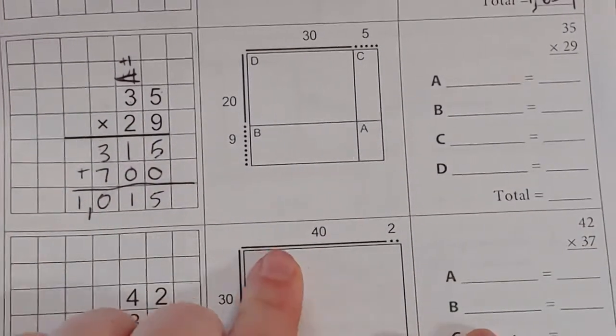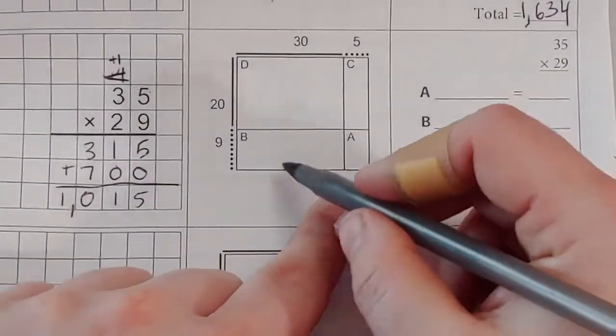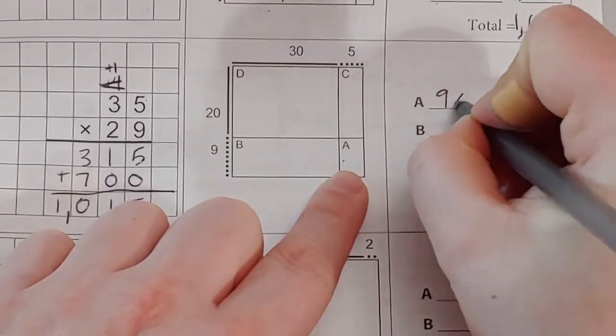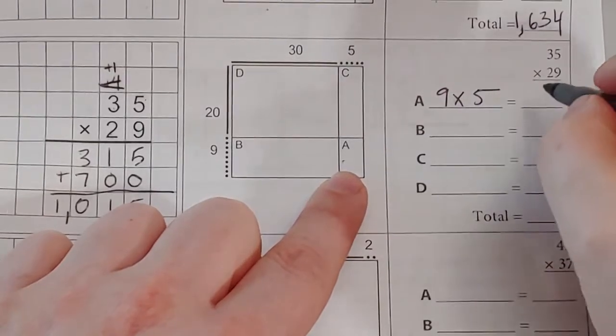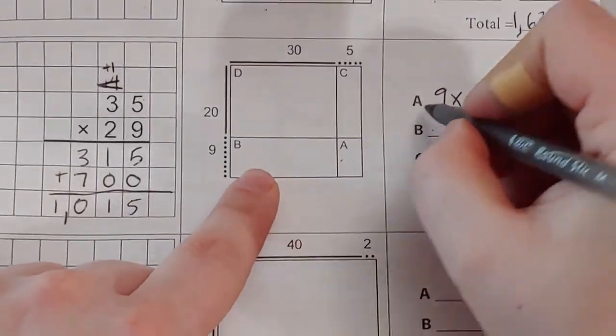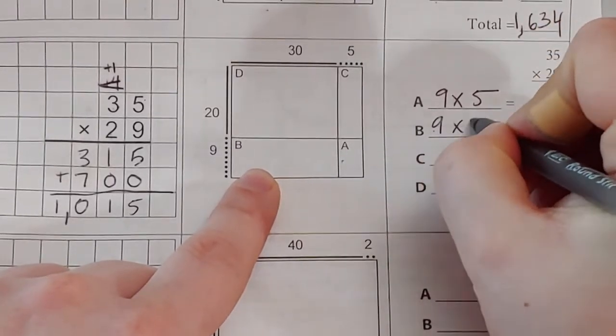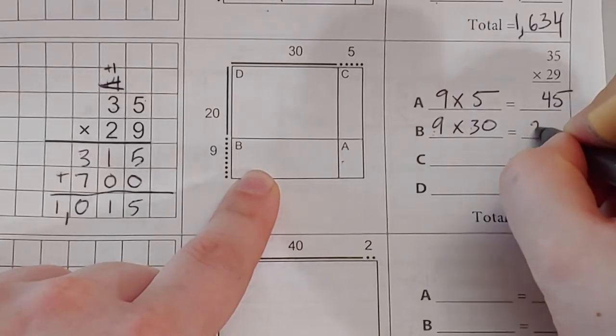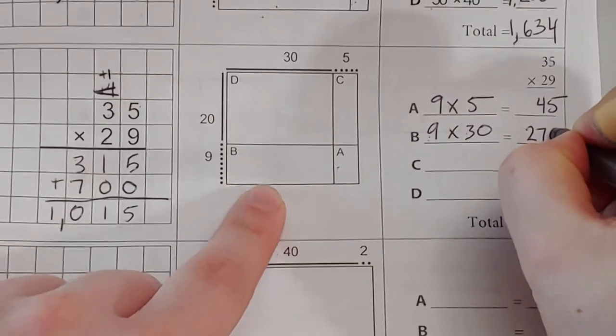All right, let's see if we're right. We're going to come over here. So A, right, is 9 times 5. 9 times 5 is 45. Then I went to B. B was 9 times 30. 9 times 3, 27. Put the 0 back.